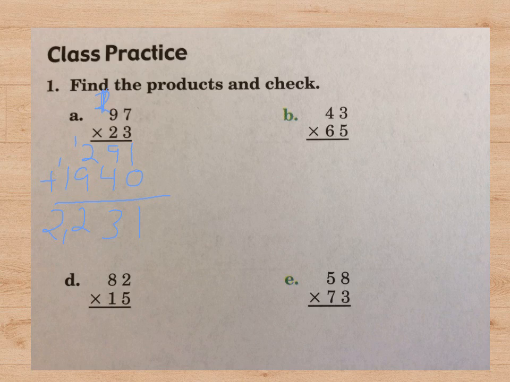Switch the numbers. 23 on top, 97 on the bottom. 7 times 3 is 21. 7 times 2 is 14, plus 2 more is 16. Now we'll put a 0 here. 9 times 3 is 27. Carry a 2. 9 times 2 is 18, plus 2 is 20.